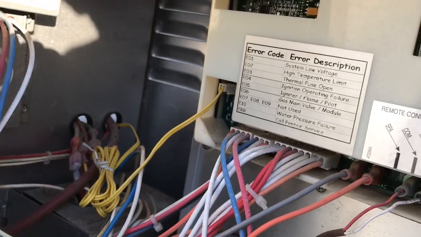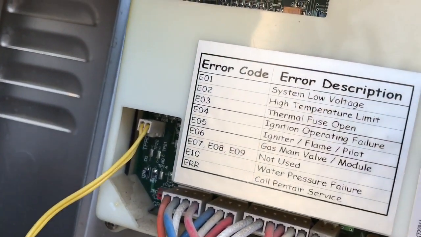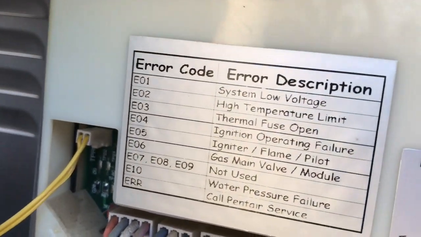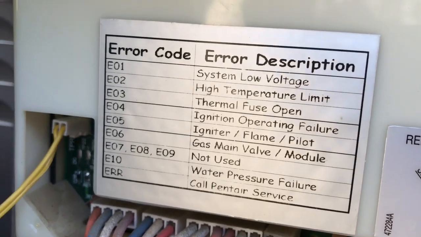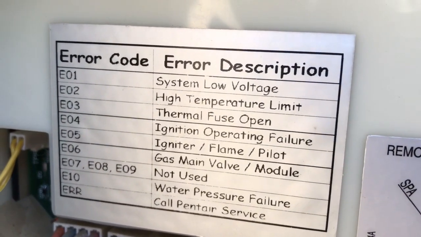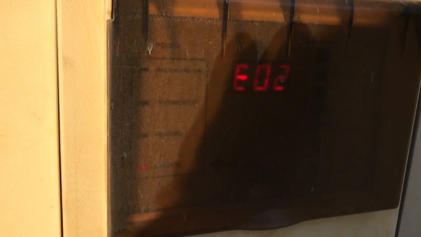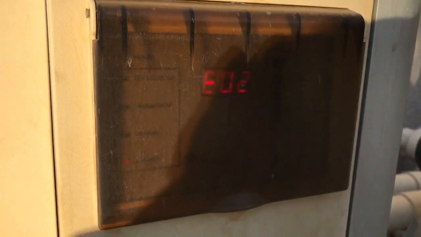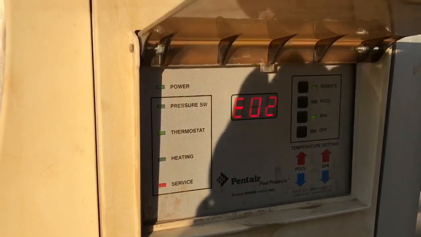But for me, and you can see here, this is the reason I'm going to show you what else to check. See right there, it says error code E02, high temperature limit. That's the same code that we have on the front of the panel. So I'm going to show you how to shut this off and then troubleshoot whether or not you have a high temperature or low temperature switch problem on the unit.